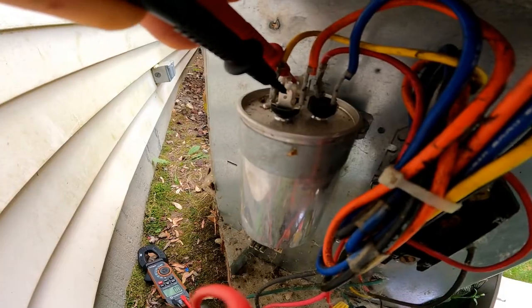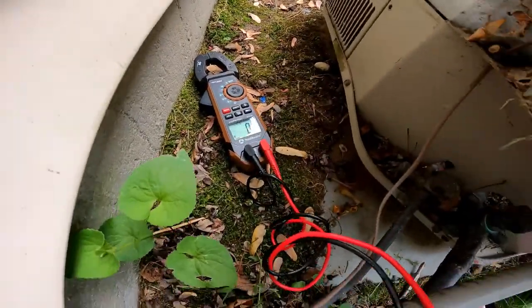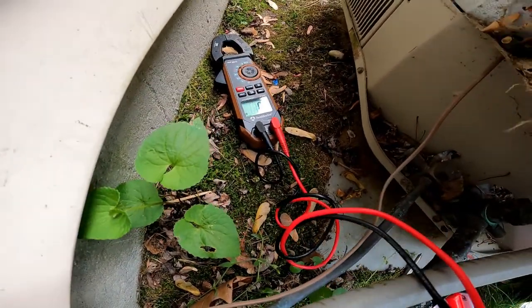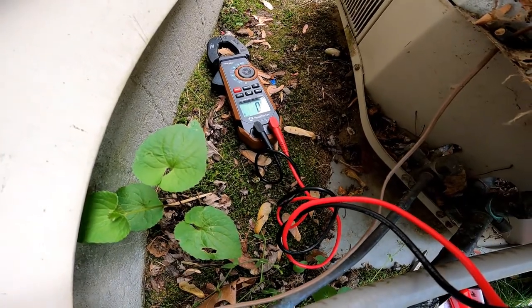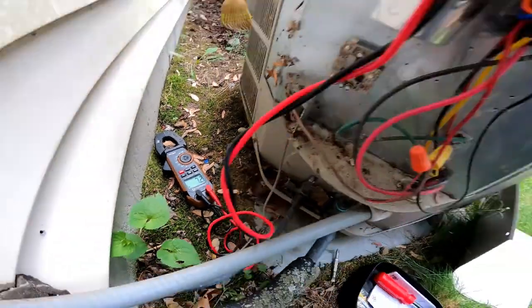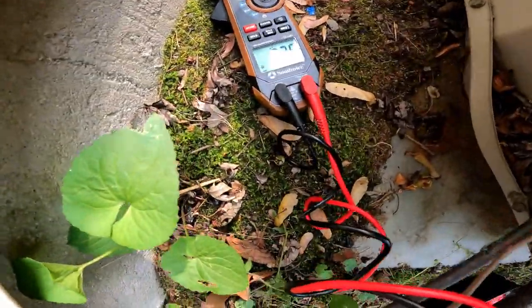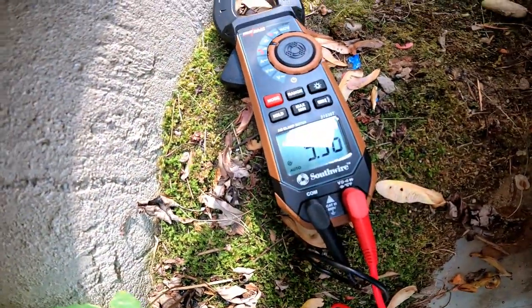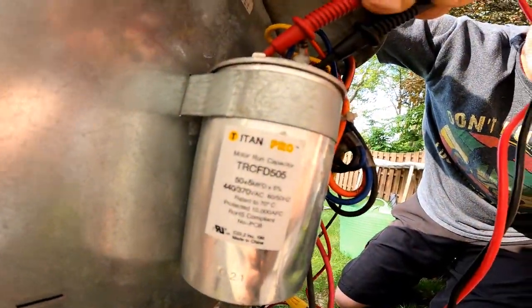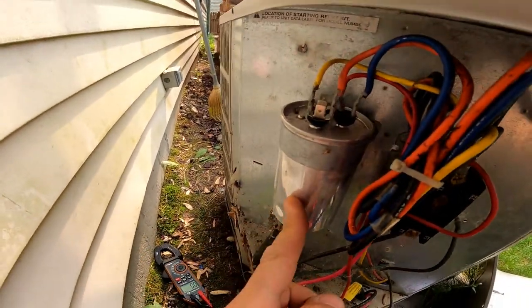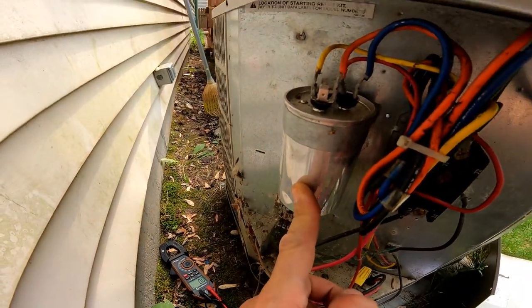All right, so now 0. I'm going to go and touch this. There and there and there. Okay. And now, where are we at? We're at 9.35. And what should that be? All right, that should be 50. Okay, so this is bad. This capacitor is bad. This is making my air conditioner not work.